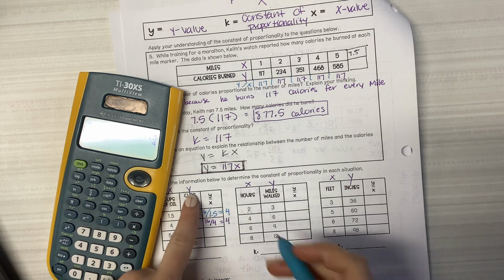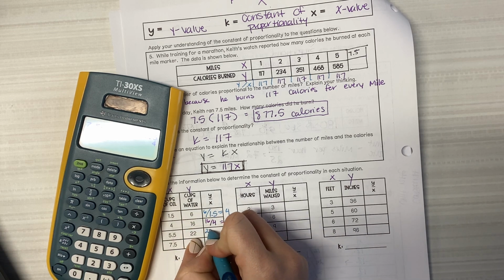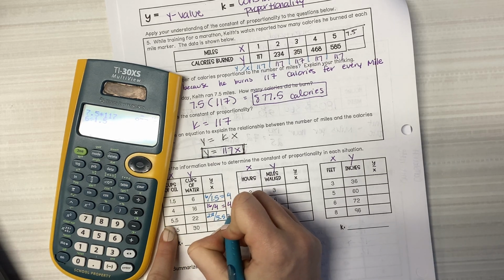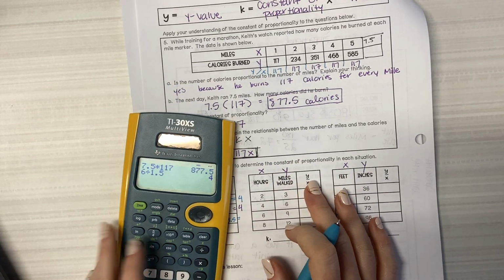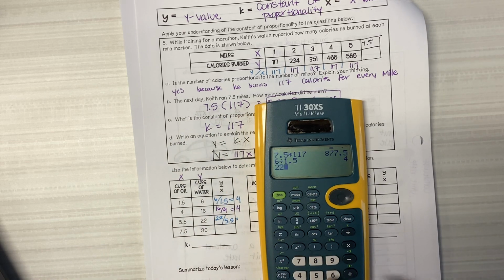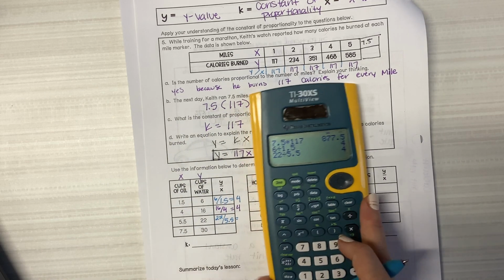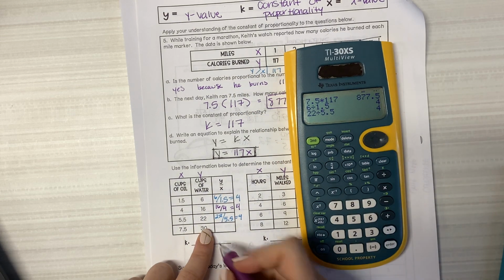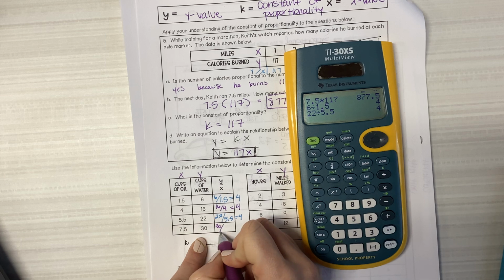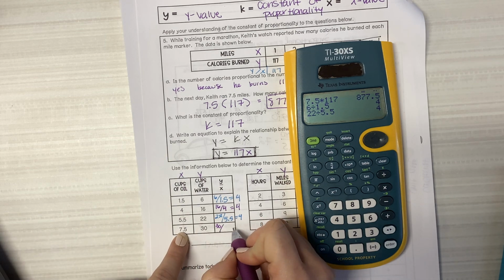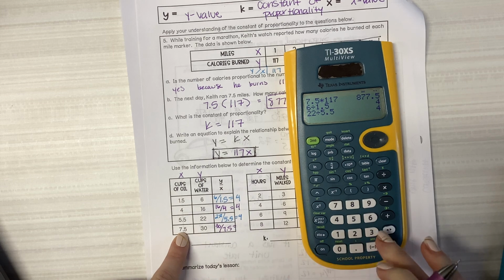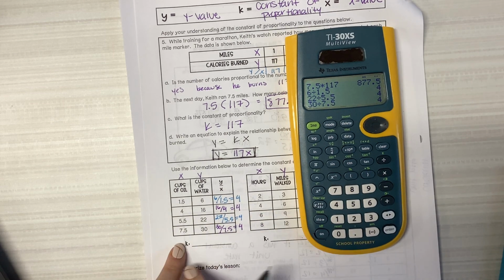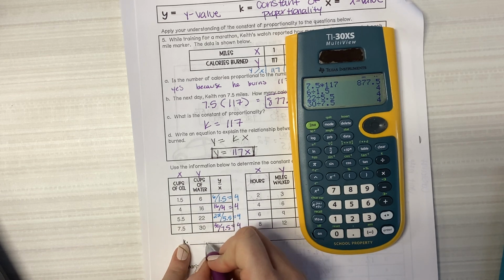Then I'm going to take my y value, 22, divided by the x value that goes with it, 5.5. There you go, now I can see the calculator. Is 4. The last one, my y value is 30, divided by the x value that goes with it, 7.5, is 4. So that constant of proportionality, k, equals 4.